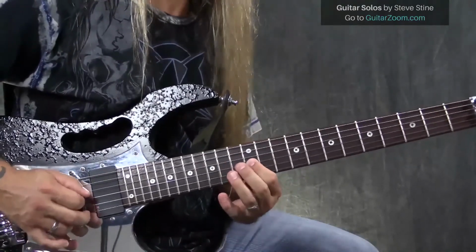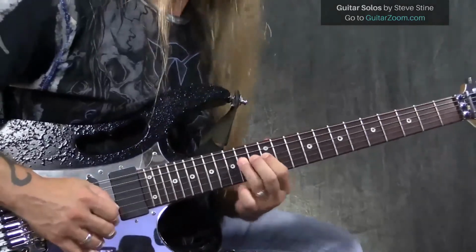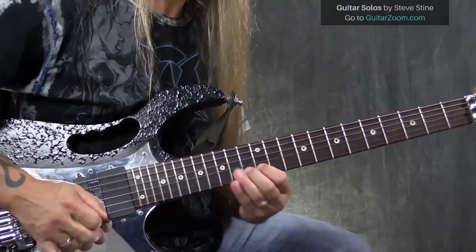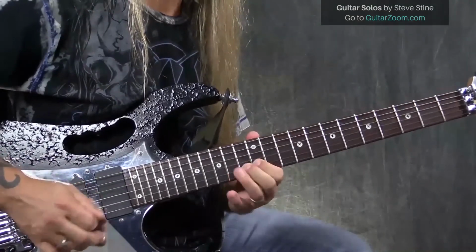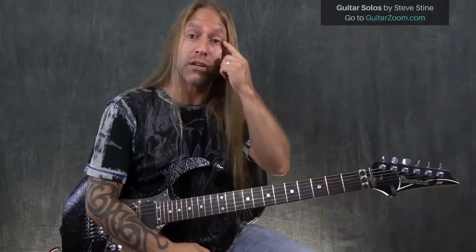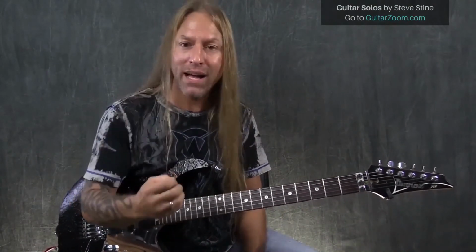Here comes E minor. Here comes C. Look at that. All of a sudden, you've got yourself a bona fide, real melody, by targeting the root note of each one of those chords and meandering in between. Whether I'm playing a lick or just moving around the scale, whatever it might be.